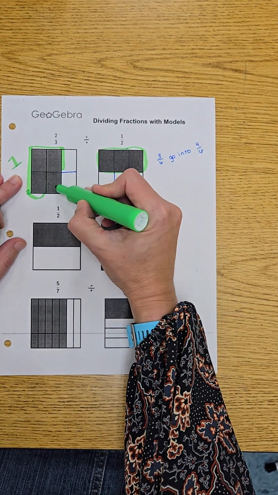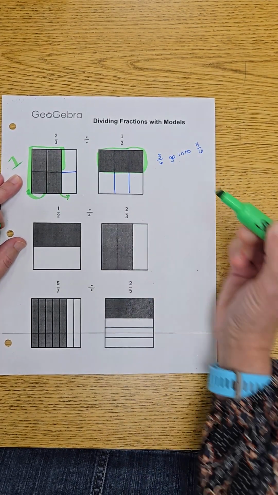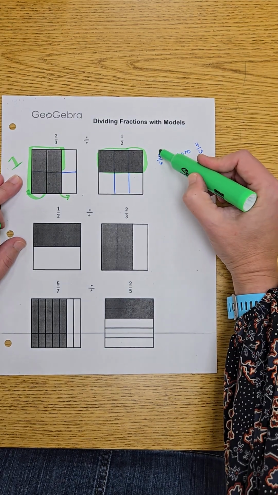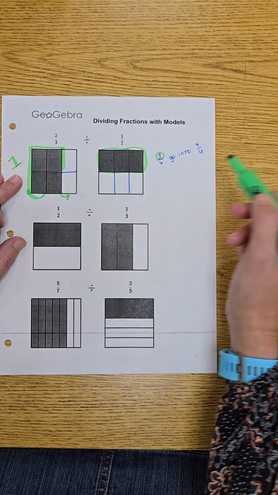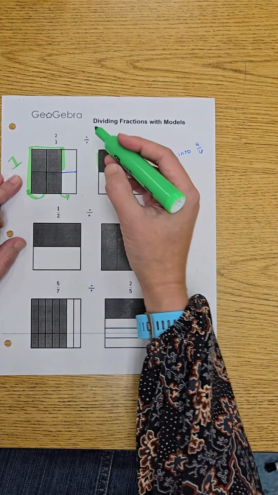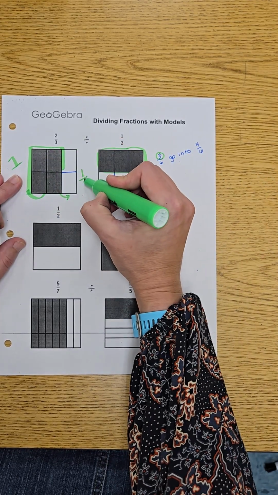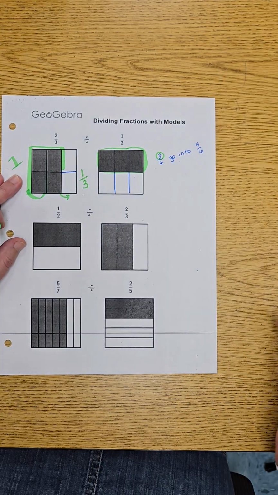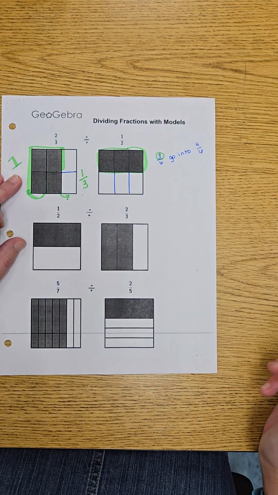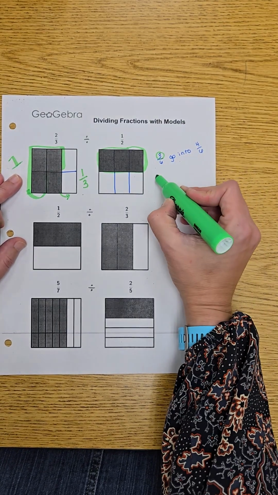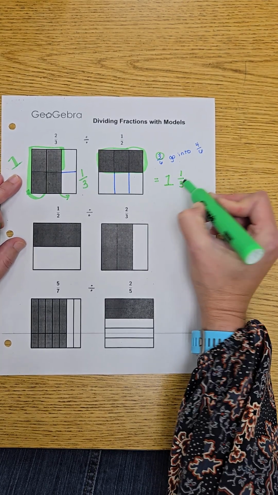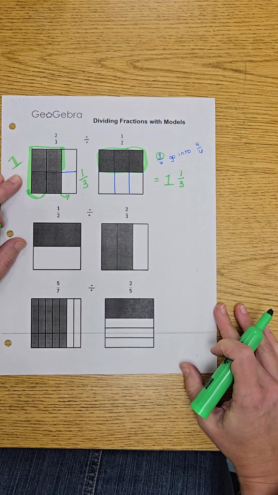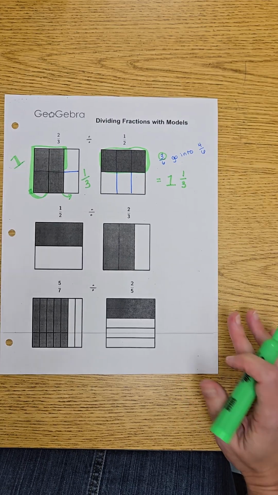Then I've got this 1 left over. And because I'm trying to make groups of 3, and I have 1 of the next group of 3, I have 1 whole and then 1/3 of the next group of 3 that I would be making. So my answer for this one would be 1 1/3. I made a whole group, and then I got part of another group, but I couldn't get the whole group.